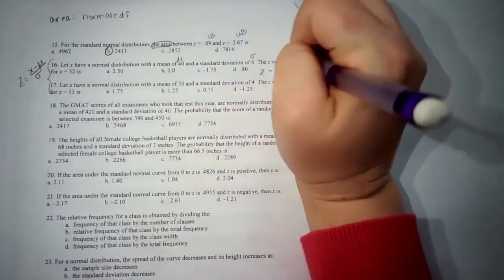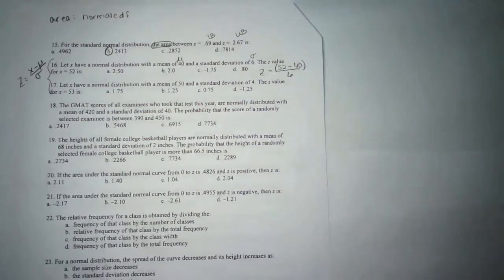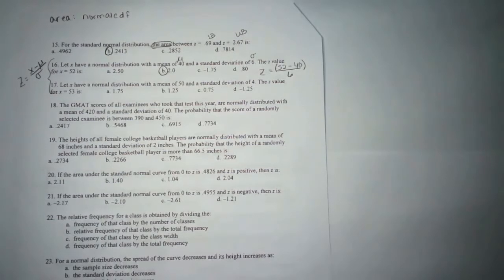So make sure you put that top in parentheses, or make sure you hit enter first before you divide it by 6. That's really, really important. So for 16, I got 2. Make sure you get 2 for that. So 52, is that right? Oh, thank you. Sometimes I panic. Okay, so there we go.